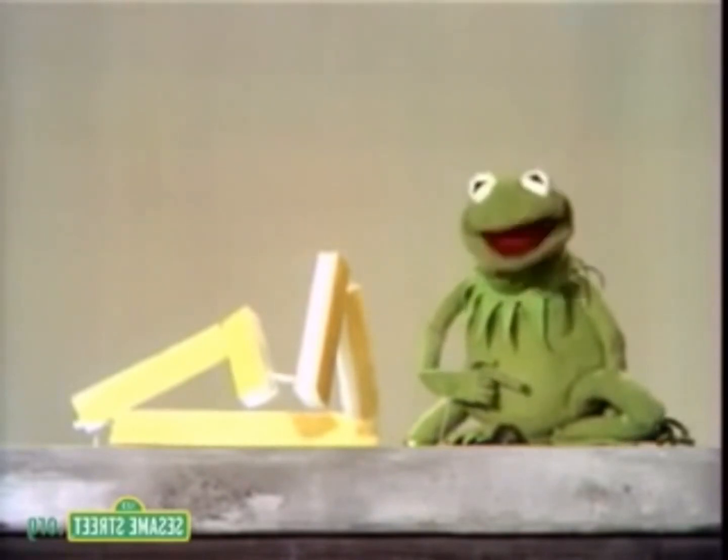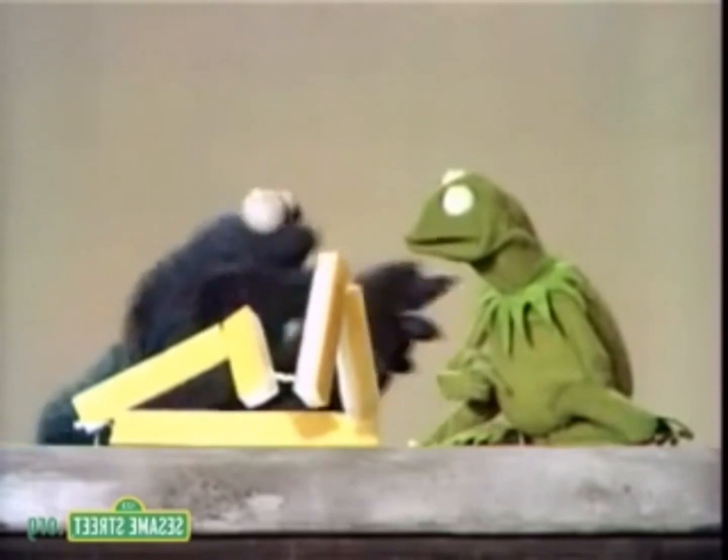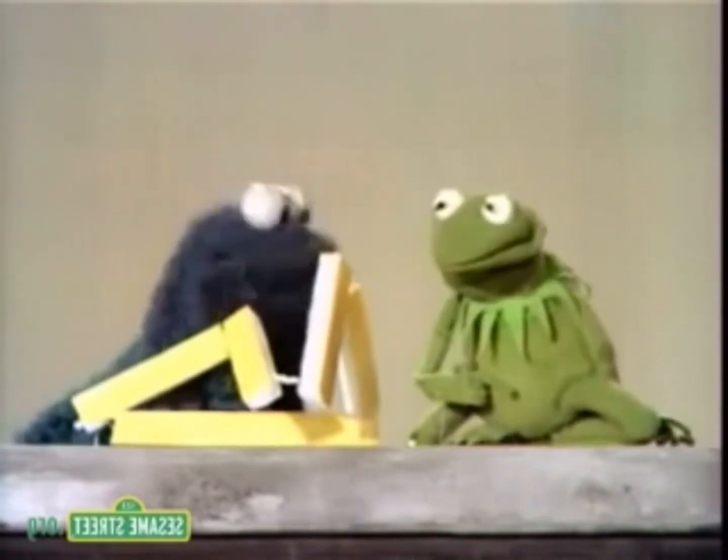Well, what you see here used to be a rectangle. And it still is. Hmm? It's a wreck, and it's a tangle.